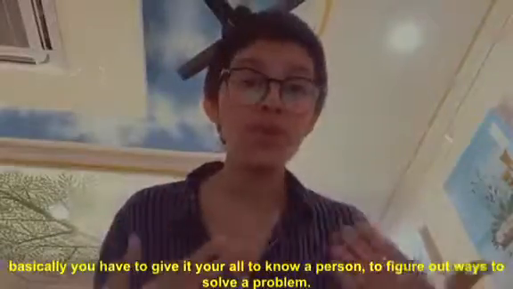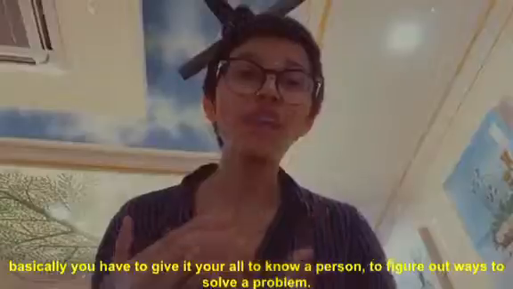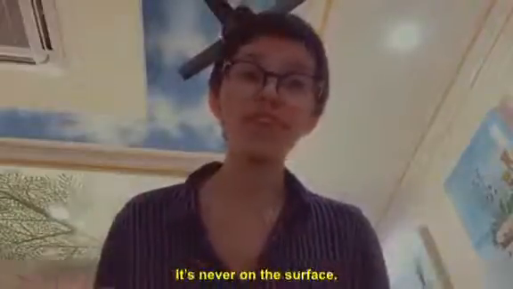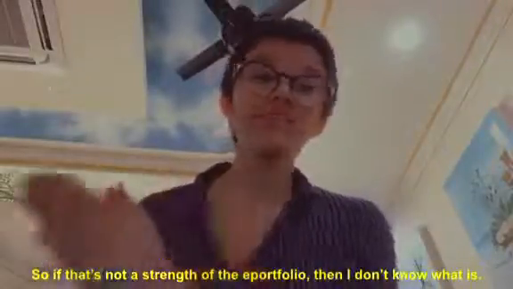You have to put effort, you have to give it your all to know a person, to figure out ways to solve a problem. It's never on the surface. So if that's not a strength of the e-portfolio, then I don't know what is.